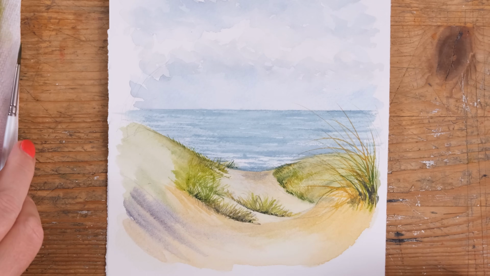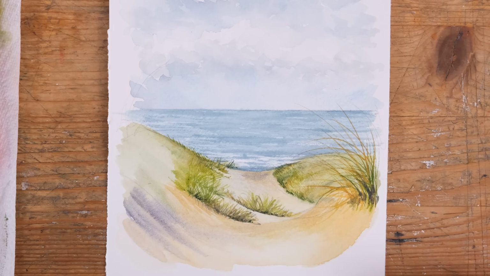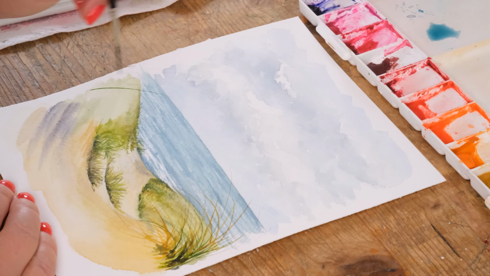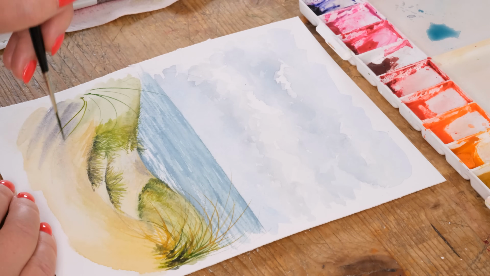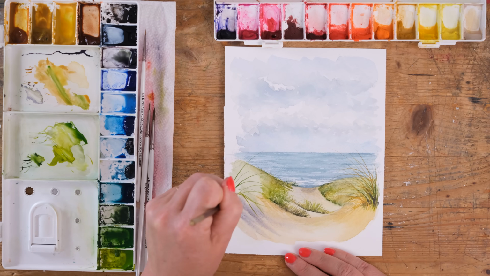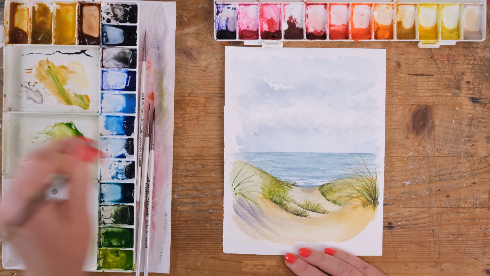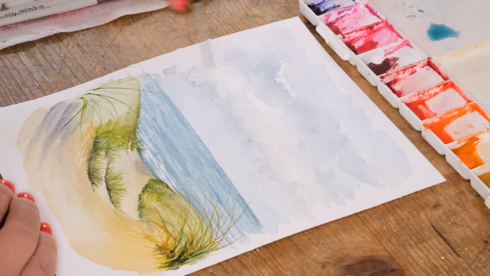We'll let that dry, and then we'll do the other side as well, same thing. There is quite a lot of shadow coming off this side, so we'll be mindful of that as well. And yeah, just enjoy placing in these lovely long loopy lines that really do create the piece. They really frame it very nicely.